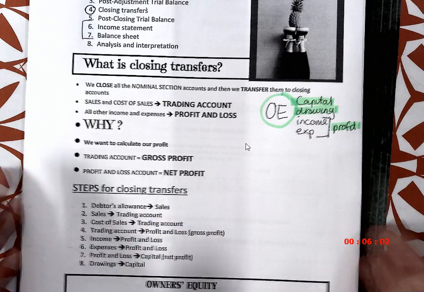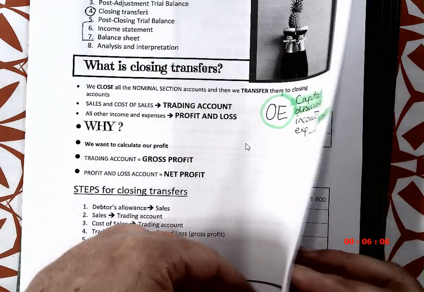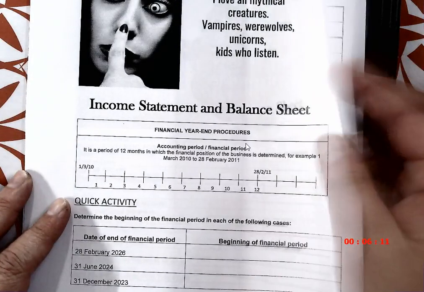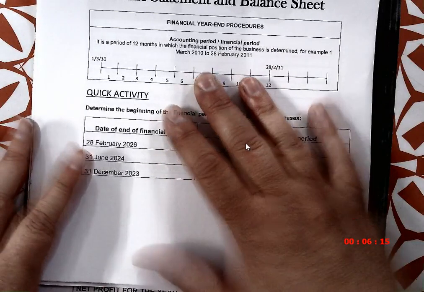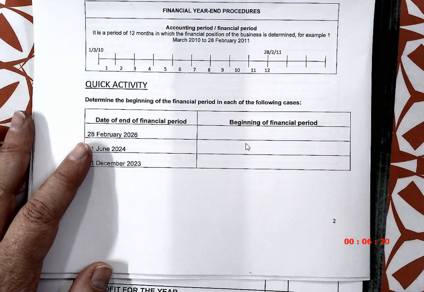Okay. So, before I start with all of this, I just want to quickly go here. If you see income statement, balance sheet, what I want you to look at is this financial year.